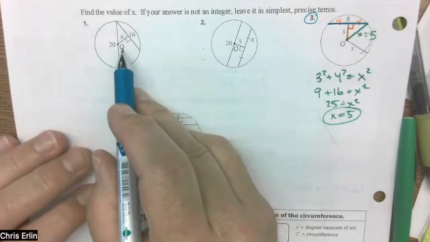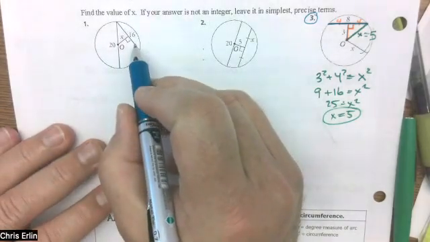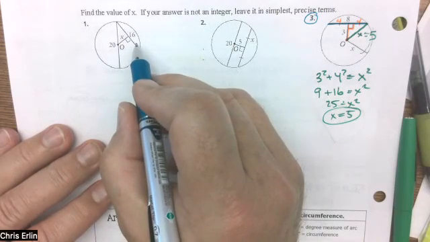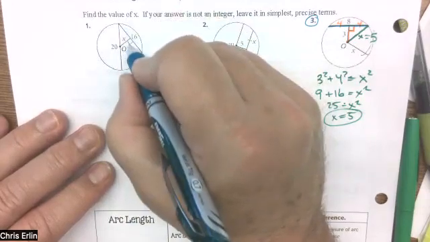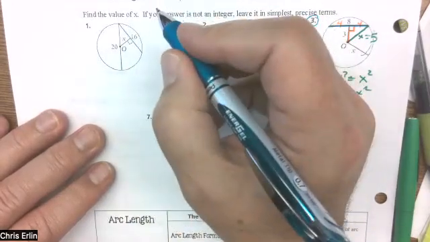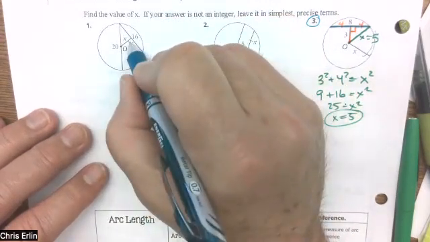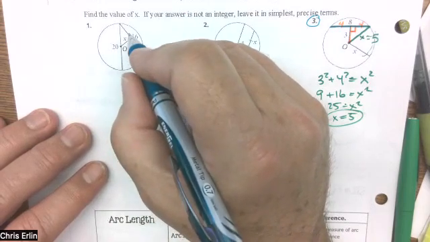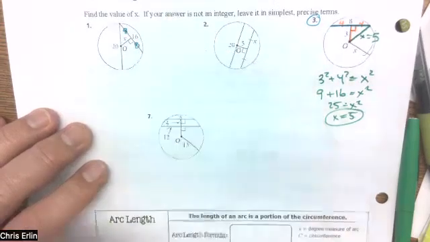You got this. Use the right vocabulary. Someone help him out? A chord, yeah, good. Chord. And so if this radius is perpendicular to the chord, what happens to the chord? If a radius is perpendicular to a chord, what happens to the chord? It's cut in half or bisected. So this part's 8, this part's 8.